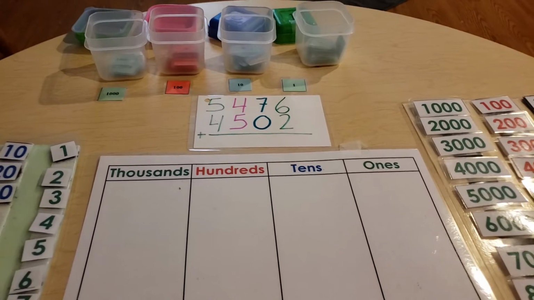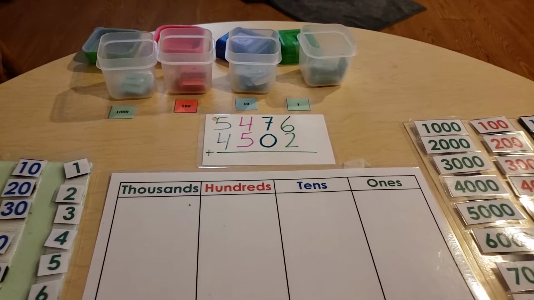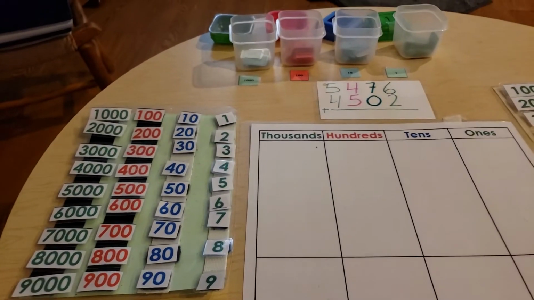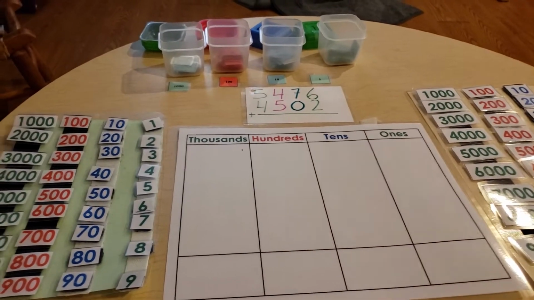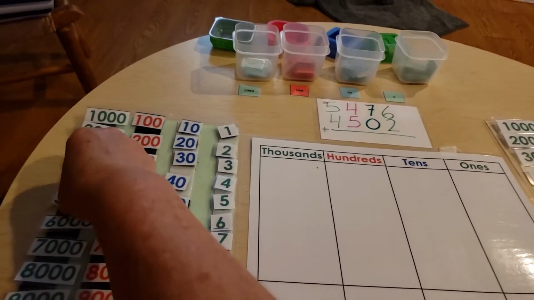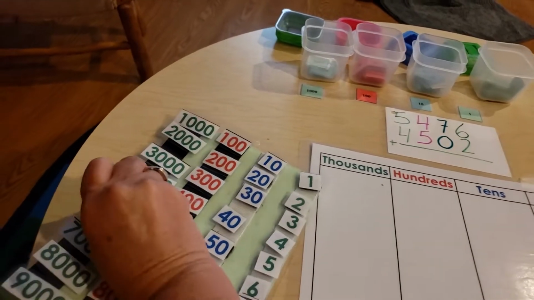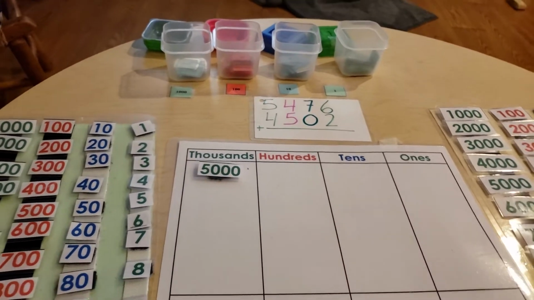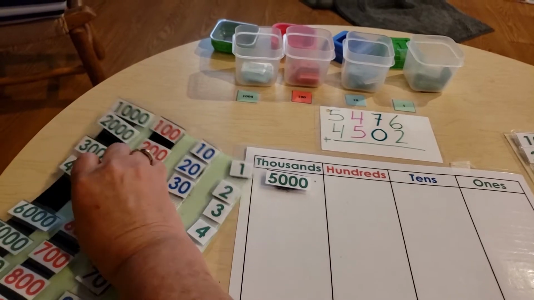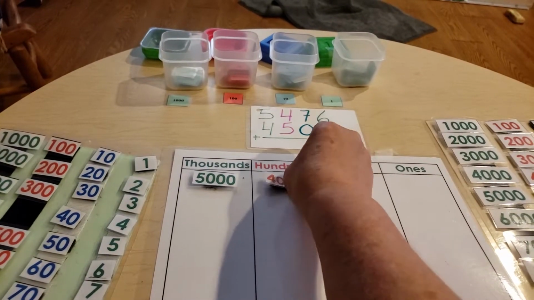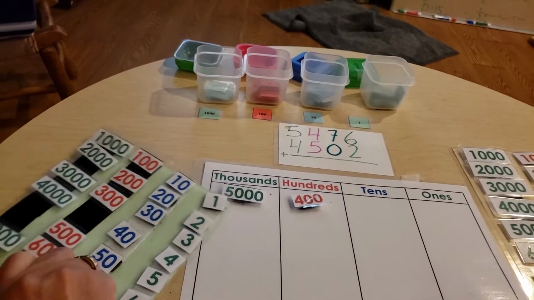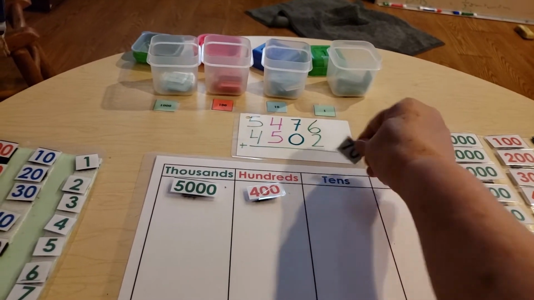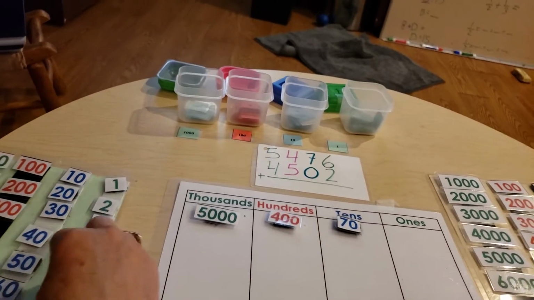My addition problem is 5,476 plus 4,502. The way I'm going to start off, we're going to start off getting the numbers that we need. And we start off with the 5,000 because that's how we start with reading a number, and that's going to go into the thousand spot. So we have 5,400. 76.